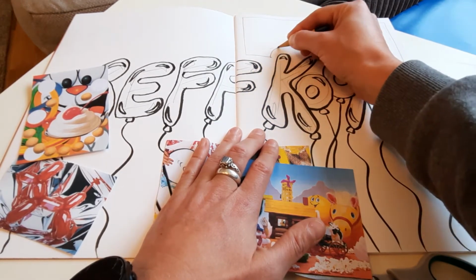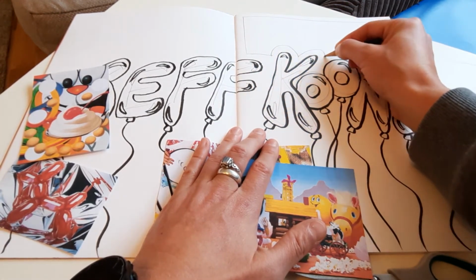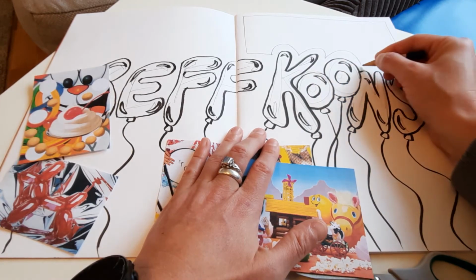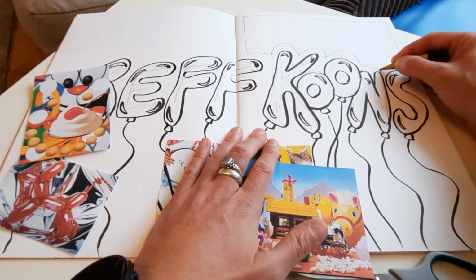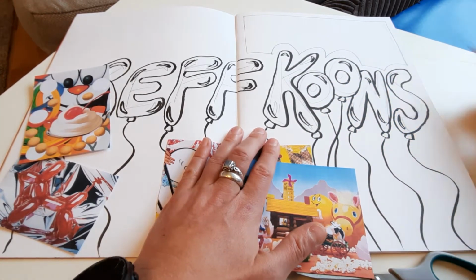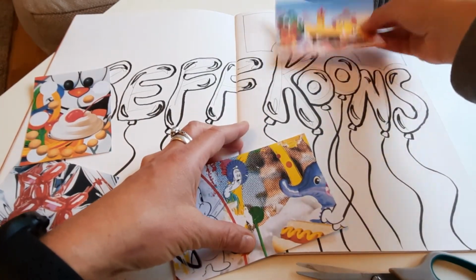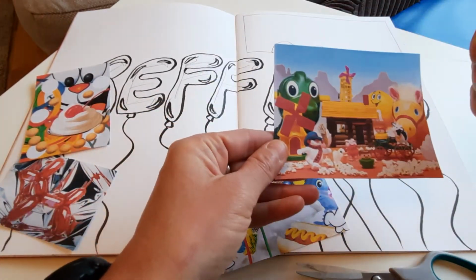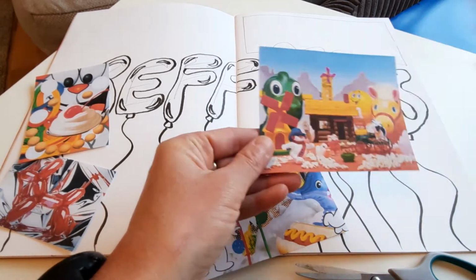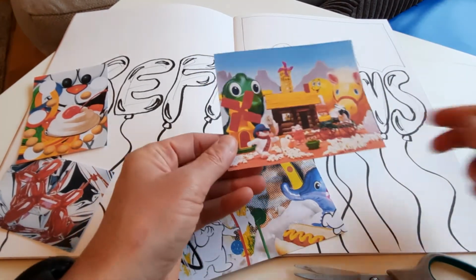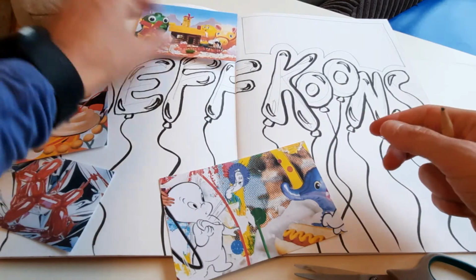Again, it's a bit more imaginative than just drawing in a box all the time. So I'm following my patterns of my lettering look. Okay, so hopefully you can see that a bit more. So at some point I'm going to draw this little dinosaur here. I'm going to add shading into it. All right, so I quite like that one.